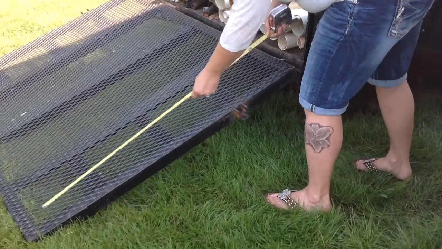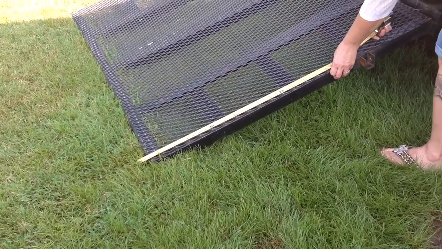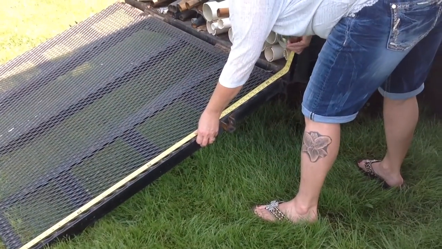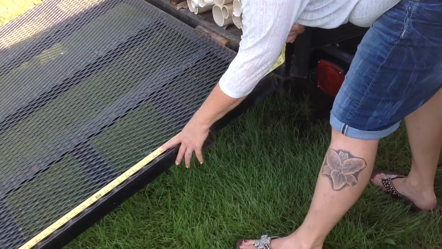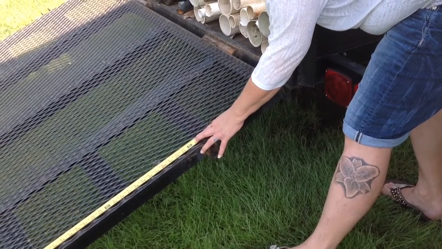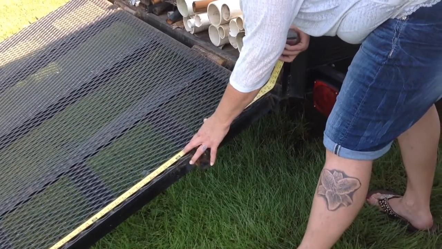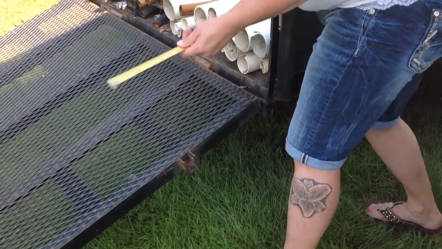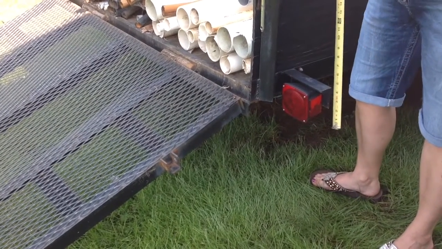I'm going to take the tape measure, put it down to about where the ground is. And see that here, to come a little bit closer, is 52 inches. And that's the length that it's going to travel. Now, the height of the inclined plane is what we're calling our distance of resistance.